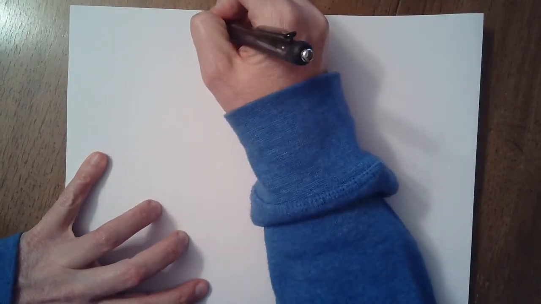Hello, chemistry students. Today we're going to go over the heating curve of water. So flip your notebook so it's landscape style, so you're taking up the whole thing.